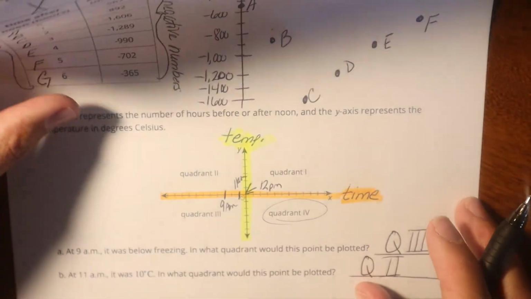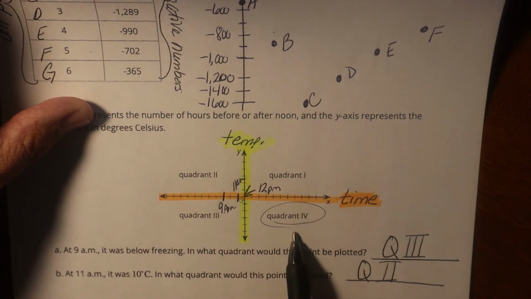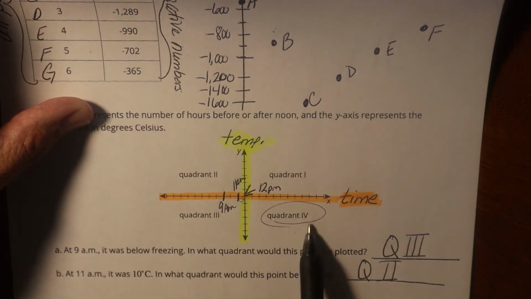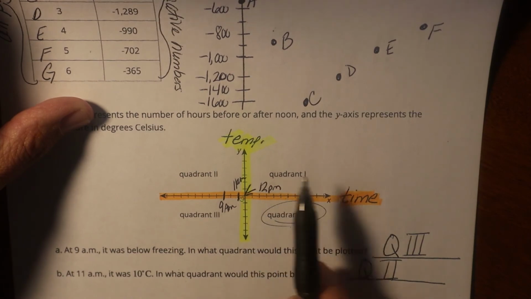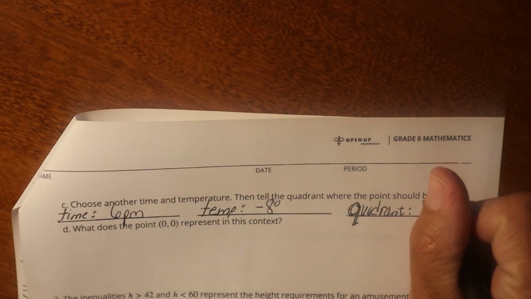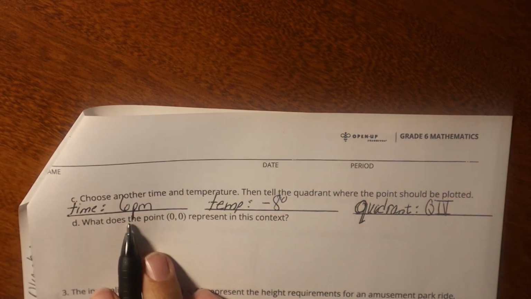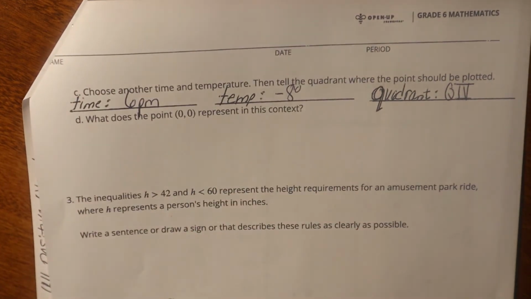Oops, I can't see that. Since I picked 6 p.m. and then I said it was negative 8 degrees, for my points, I'm falling in quadrant 4. You may have picked different points, meaning you might be in a different quadrant. So this is kind of subjective depending on what time you picked and what temperature you picked.